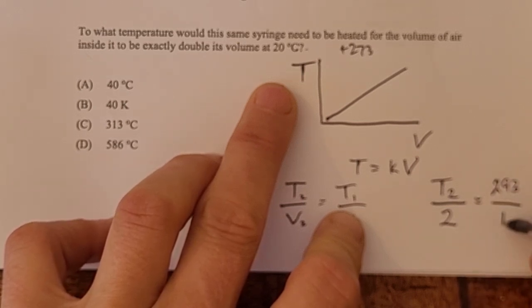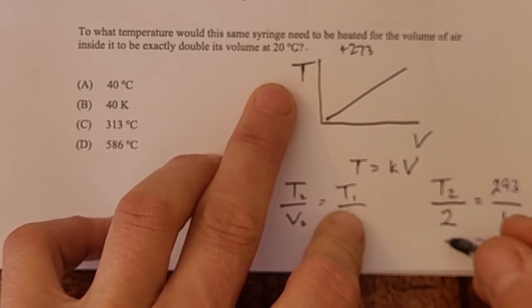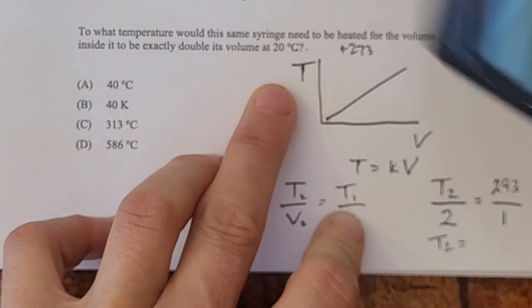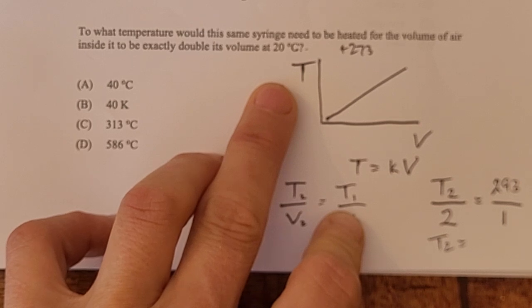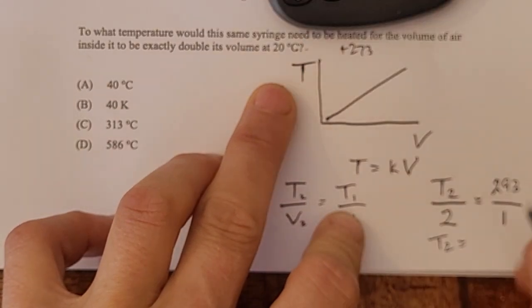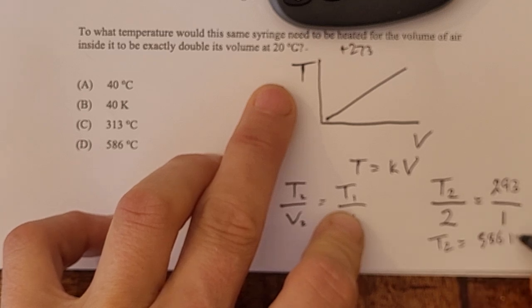And this is just the volume, we'll say that's 1, so it doubles to there. What's T2 going to be? Well, T2 is double 293. 293 times 2, 586. However, that's in Kelvin.